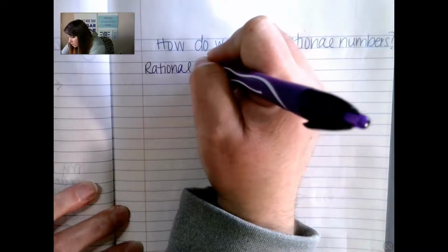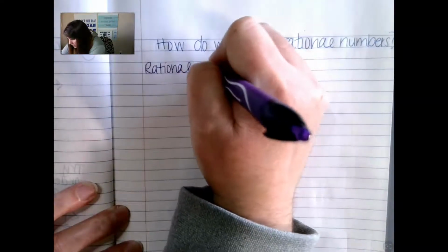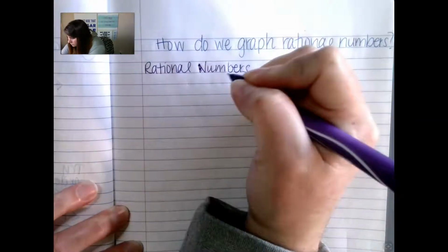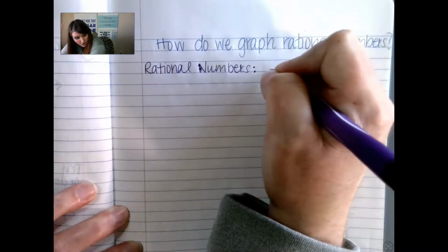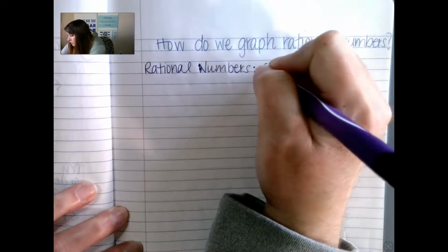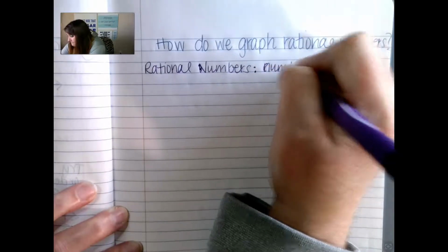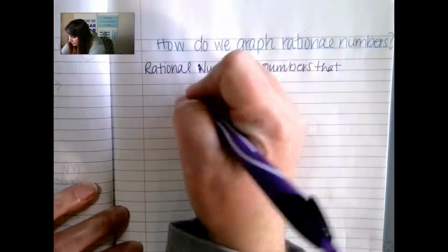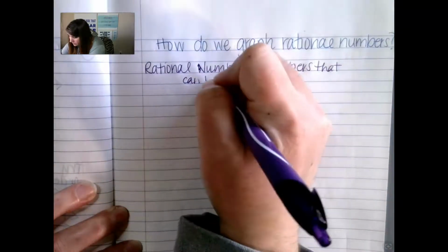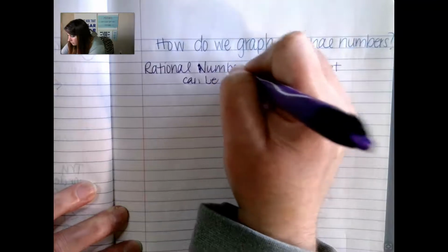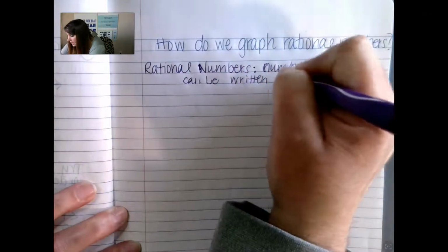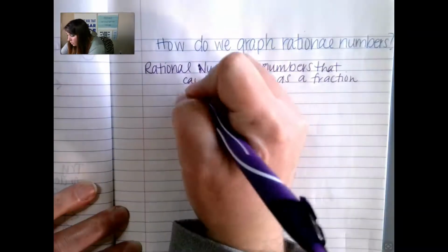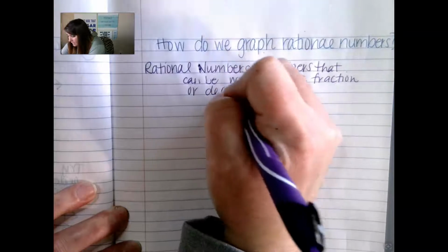Okay, so rational numbers are numbers that can be written as a fraction or decimal.